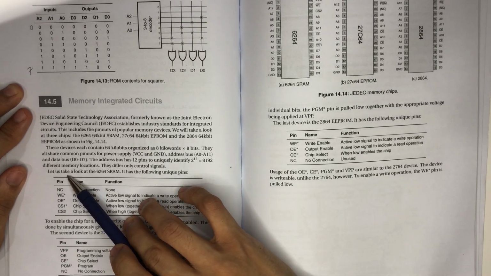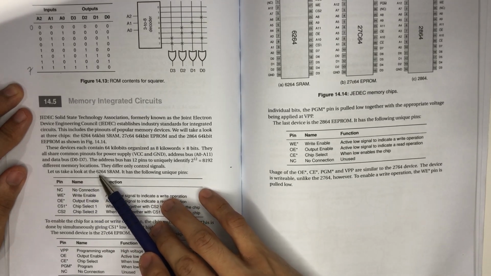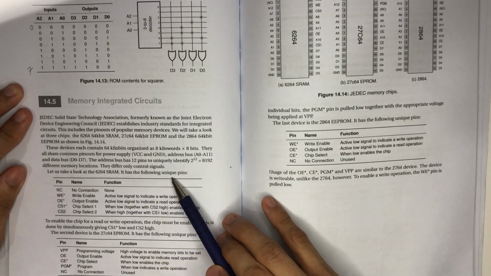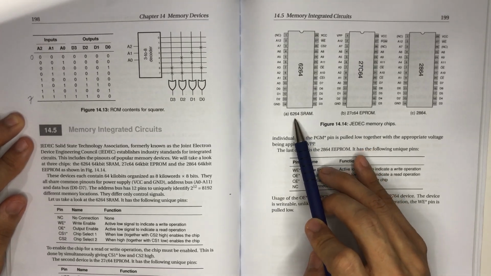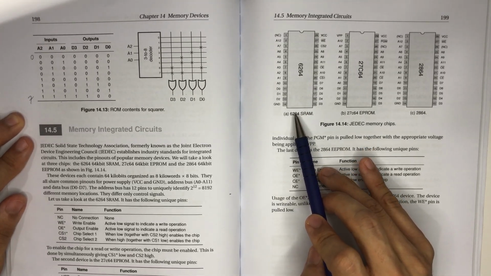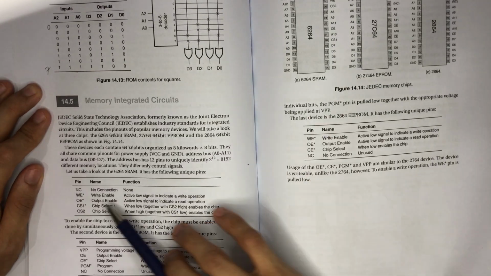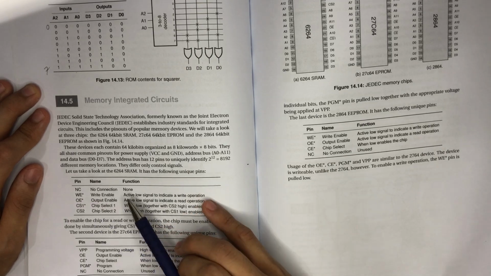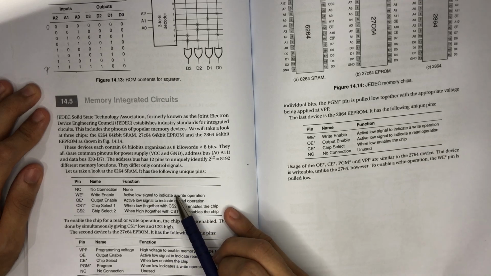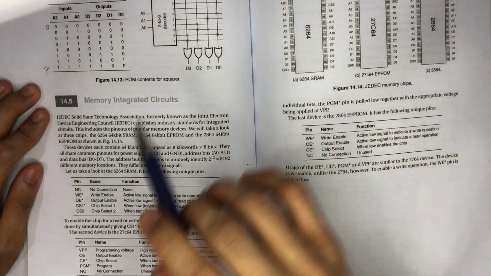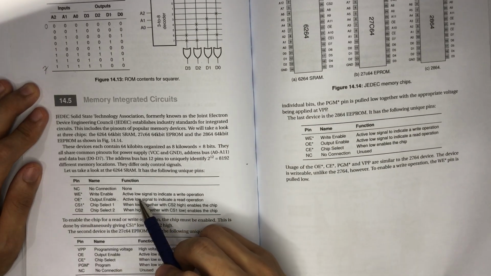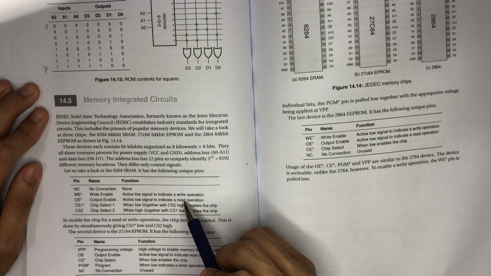So let us take a look at the 6264 SRAM, static random access memory. It has the following unique pins. We have NC, non connection, so we don't have any connection here. WE is write enable, an active low signal to indicate a write operation, meaning we put the data into it. OE is output enable, an active low signal to indicate a read operation.